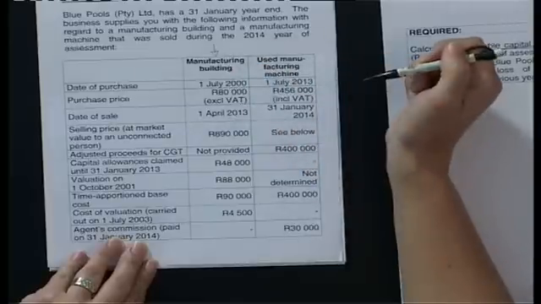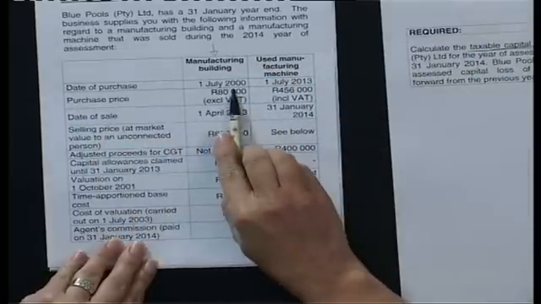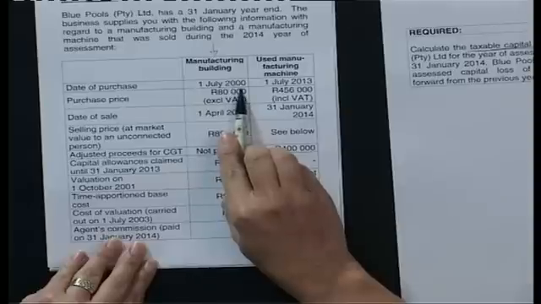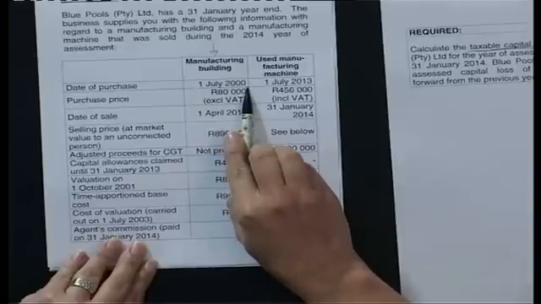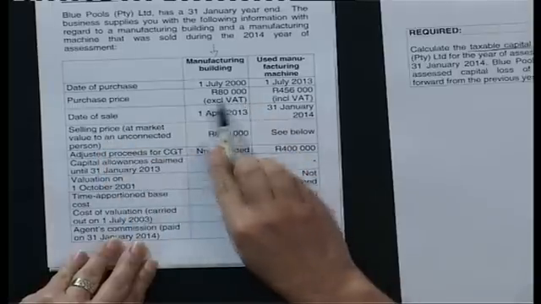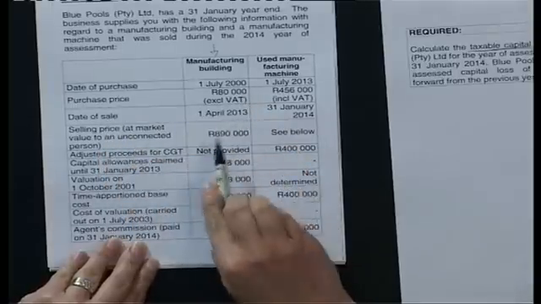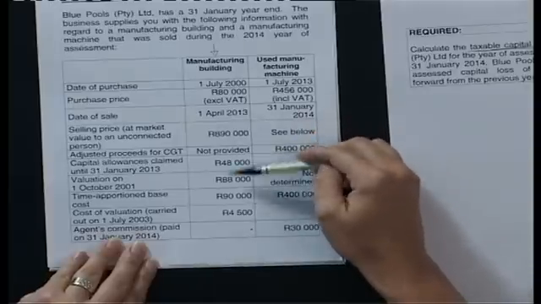So if we look at the manufacturing building, they tell me the date of purchase is 1 July 2000. That means that it's before 2001. That will impact my base cost calculation. Then the purchase price and the date of sale. Then they give me the selling price and other information.